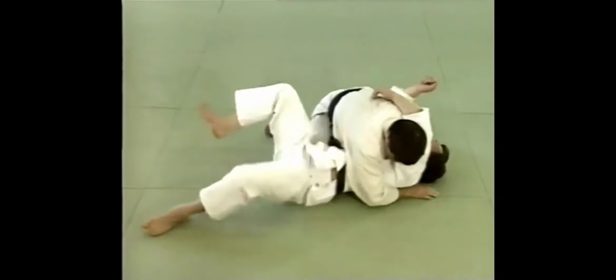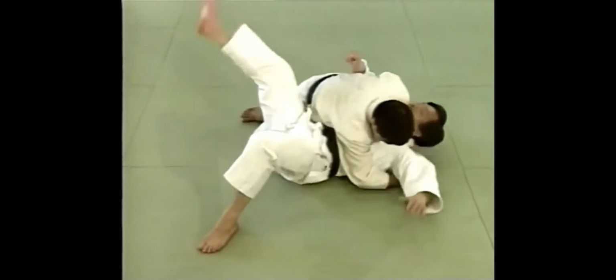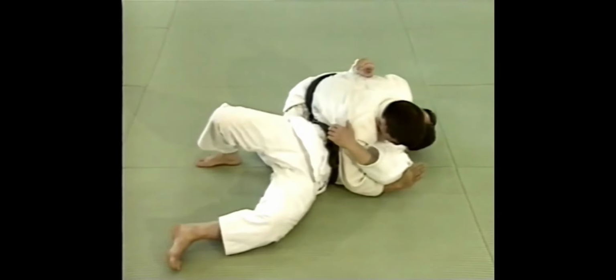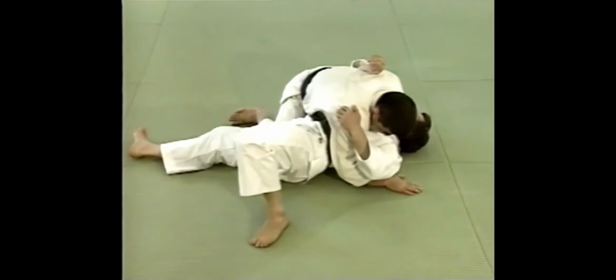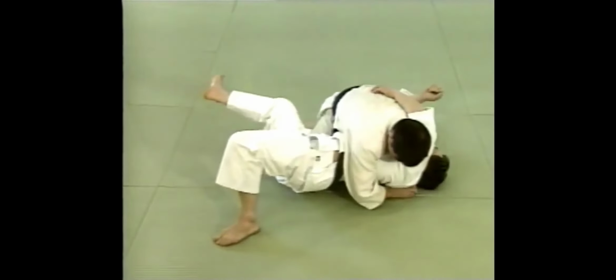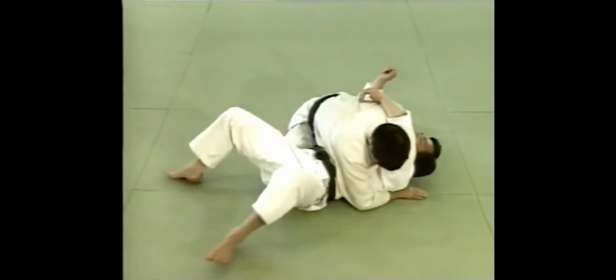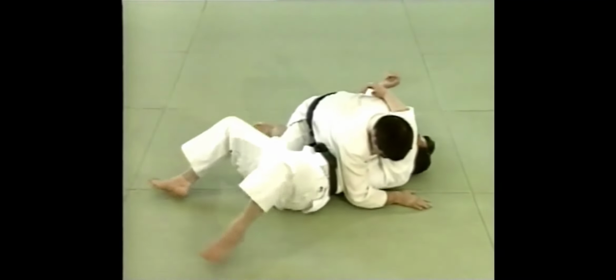In response to your opponent's movements, you can release your right hand from his belt and put your arm around his body to restrain him with your upper body. Let's look at this in slow motion. Your right hand is used to check your opponent's movements and maintain balance.